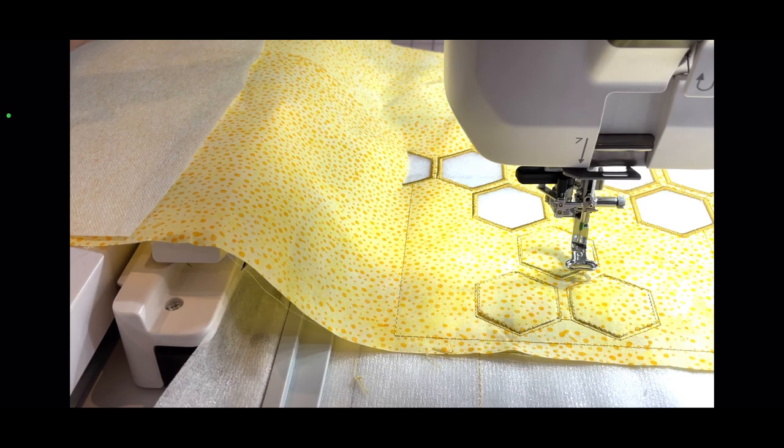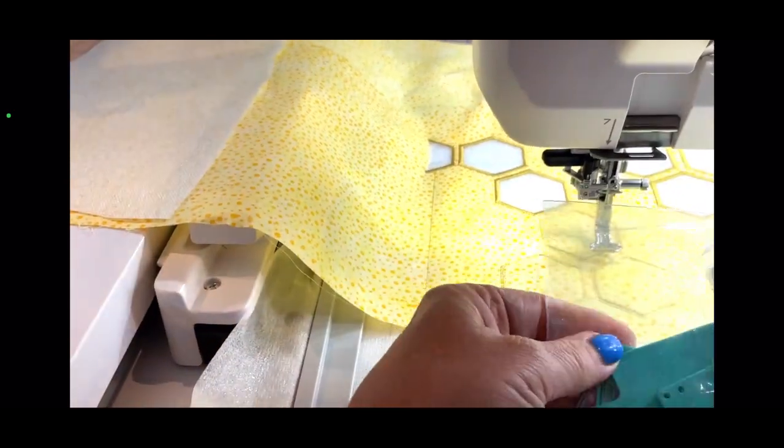Some of us long time embroiderers. I don't want to say old embroiderers. I'm just going to say long time embroiderers. They remember that.